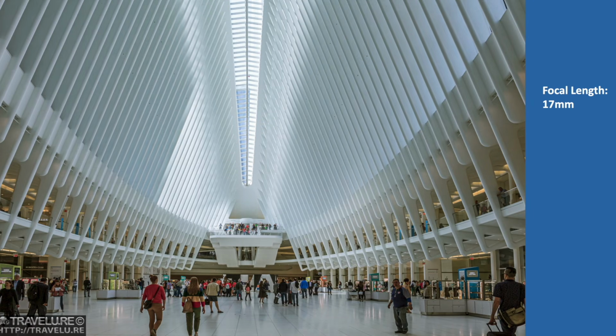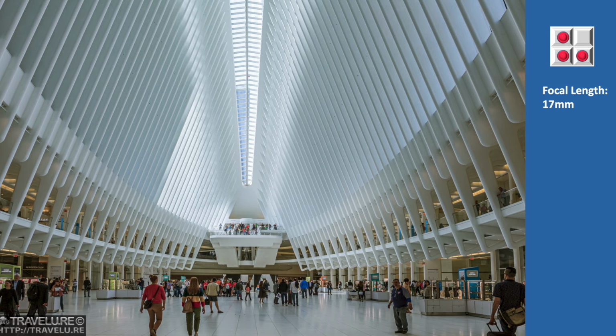17 mm, the Oculus. Santiago Calatrava's extraordinary transportation hub at the World Trade Center, New York City. We are standing at one end of the main hall, looking along its length. The white ribbed vaults soar overhead and converge at the far end. Without a wide angle, you get ribs. With 17 mm, you get the full statement of the space, its height, its symmetry, its awe-inspiring size. Architecture designed for wonder, a lens that can match it.